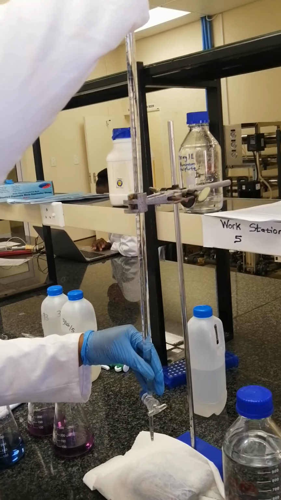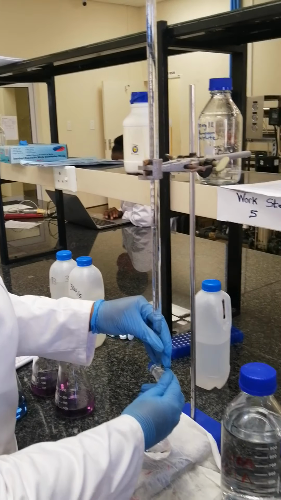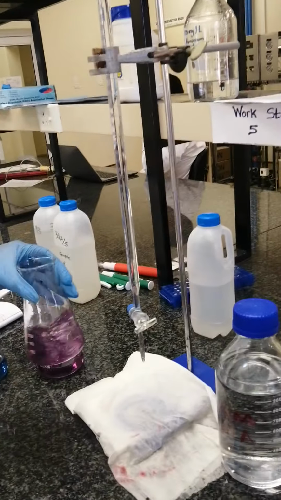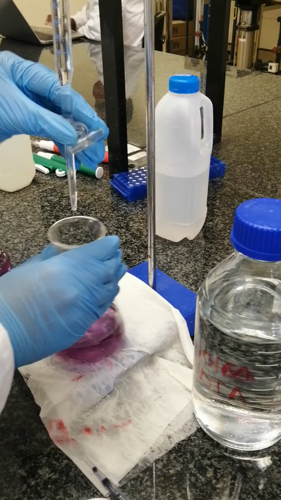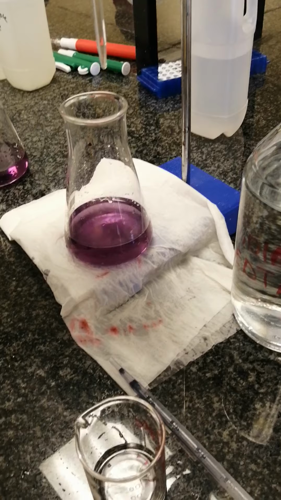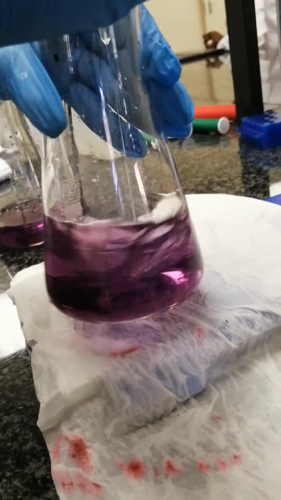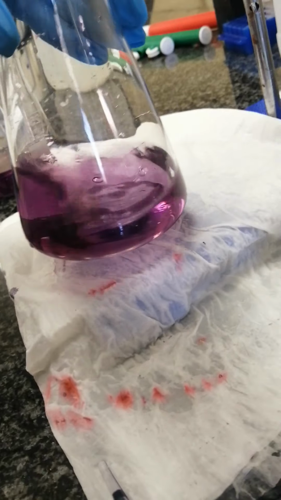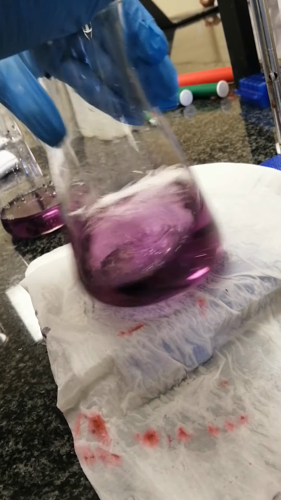All right. So let's fill up our burette so that we can continue with the second trial. That one was the first trial, but the same water sample. Now we are doing the second trial. So now we can start titrating. Make sure that you do it drop wisely. Okay, and here we go. This is a very hard water, which requires a lot of EDTA to reach our end point.